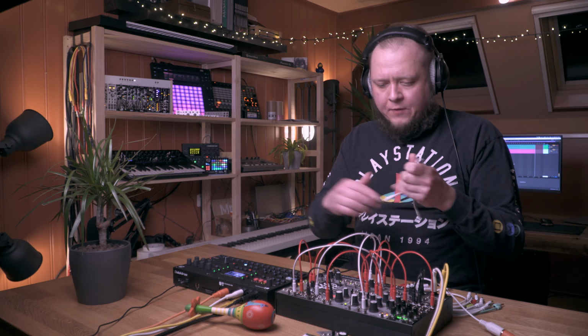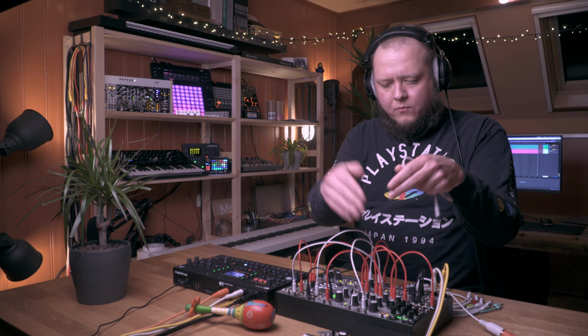For example, if I'm gonna modulate the resonance of the filter, I don't want it to always be random. I would rather have some sort of randomly generated sequence which is gonna modulate it and then repeat itself again.